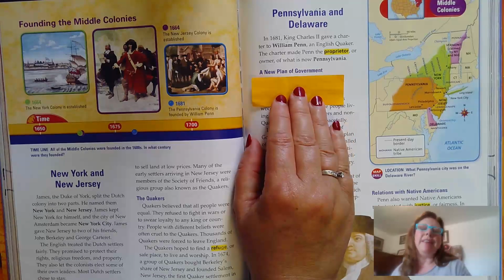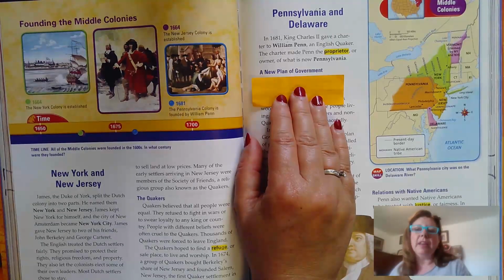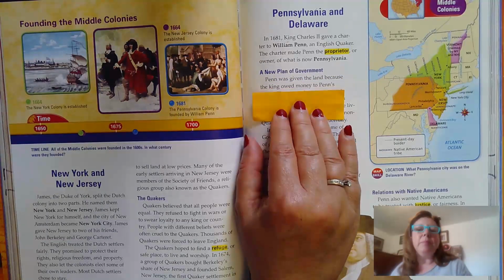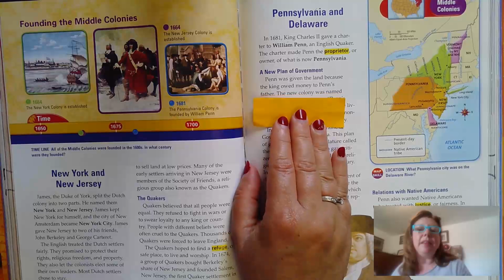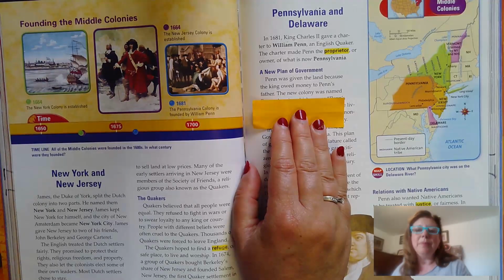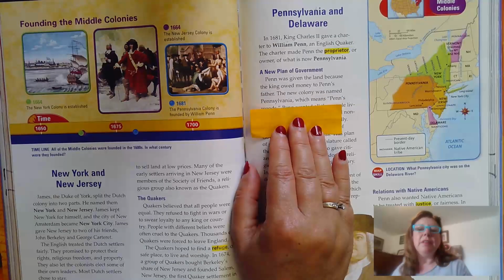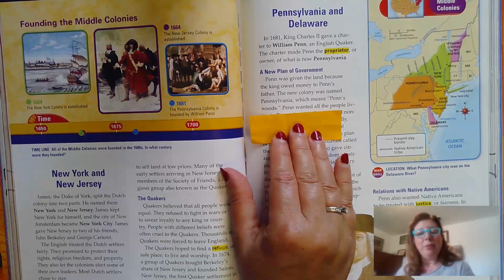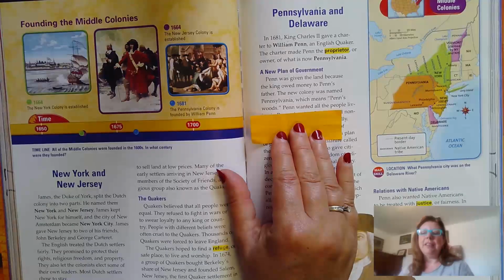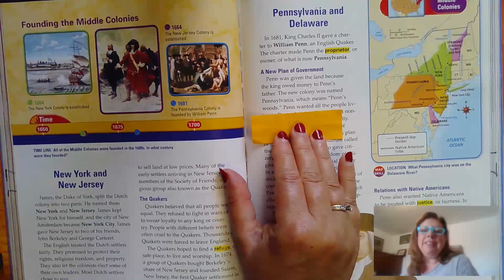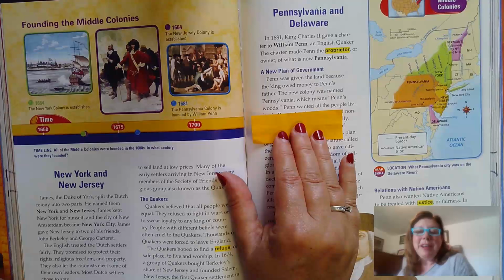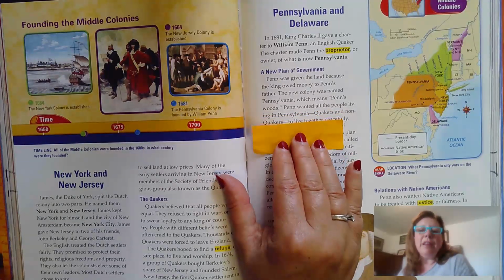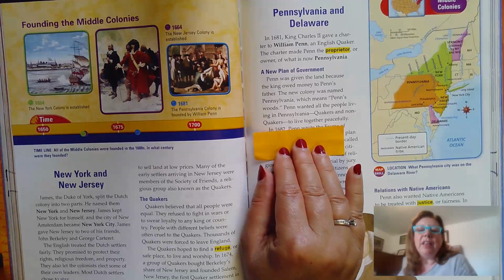So he's the owner, but he's still subject to King Charles. A new plan of government. Penn was given the land because the king owed money to Penn's father. Isn't that interesting? The new colony was named Pennsylvania, which means Penn's Woods. Sylvania, I guess that means woods. So when I hear of Transylvania, the woods of whoever Trans was. Penn wanted all the people living in Pennsylvania, Quakers and non-Quakers, to live together peacefully.